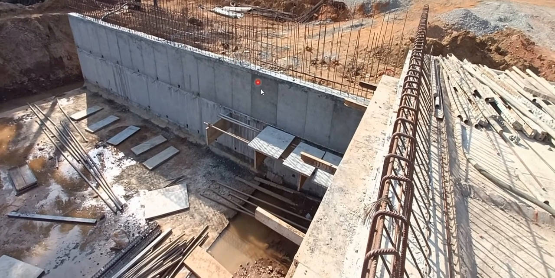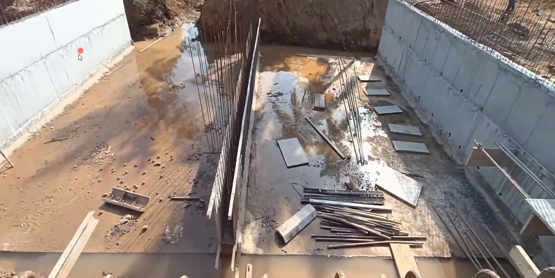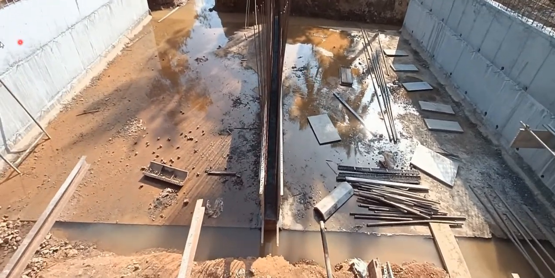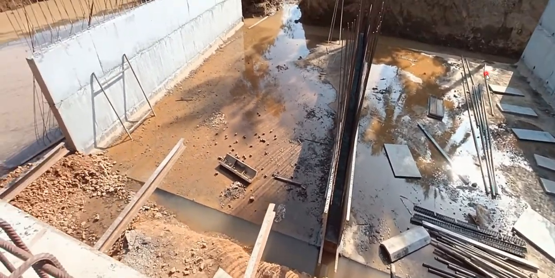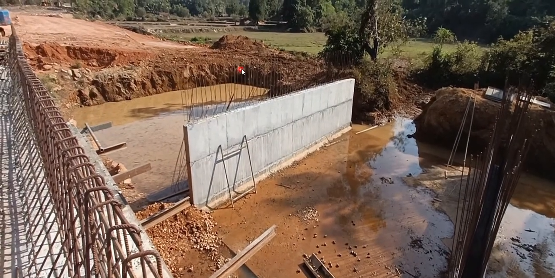And this will be done only in the end portion, that is in the abutment portion, whereas in the center portion, in the interior part, we are not going to do this, the weep holes. It is not required, whereas only in the external part it is required. Okay, now this also is excavated, and then another abutment will come in this portion.